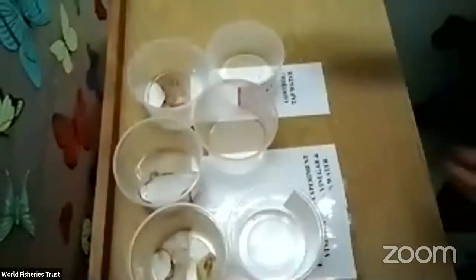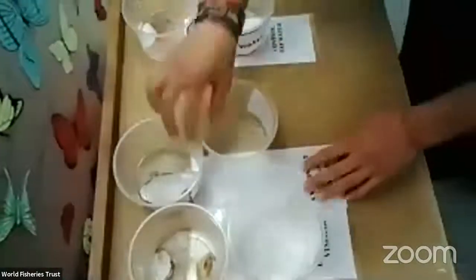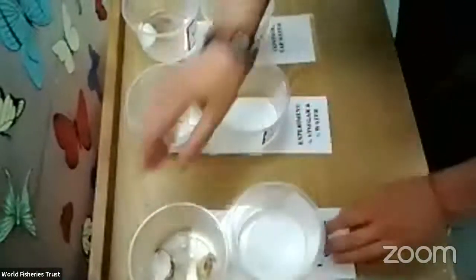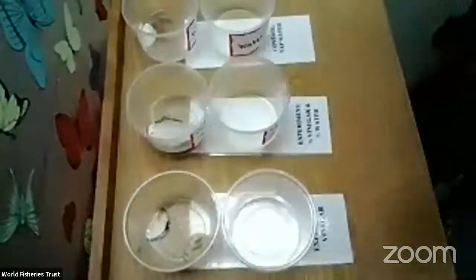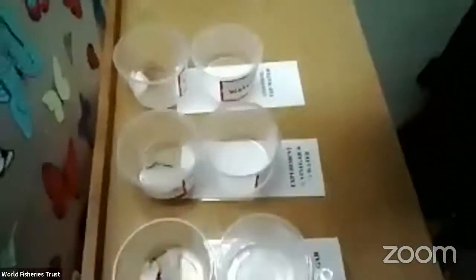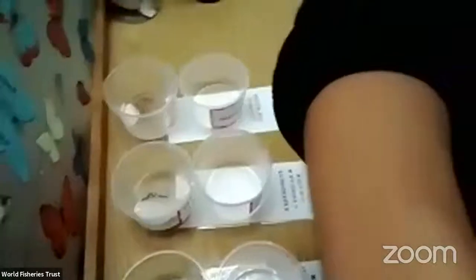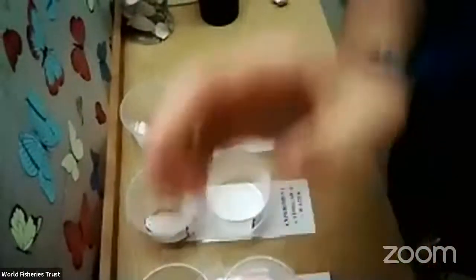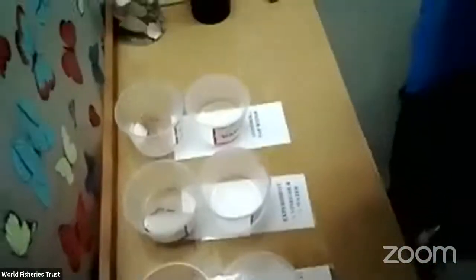Sorry, just bear with me for 1 second. I'm gonna get all set up for our experiment here. Move these over. That's a little better. You guys can see it.